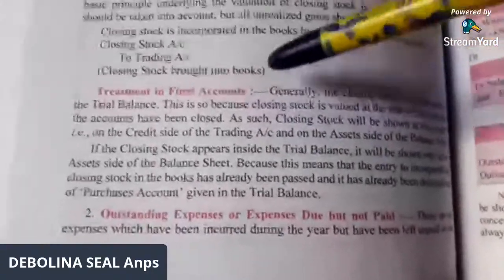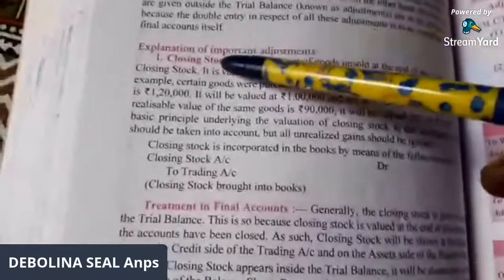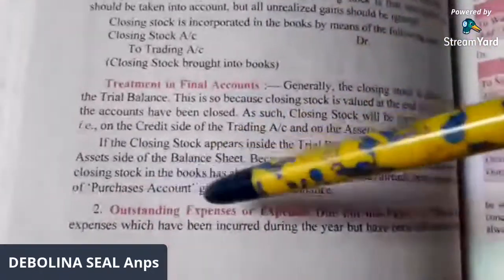and on the asset side of the balance sheet. Now the next item that we are going to deal with after closing stock is outstanding expense.